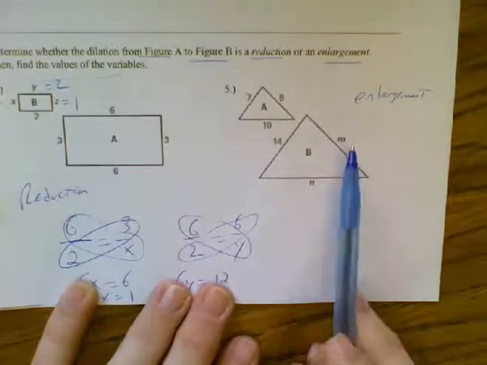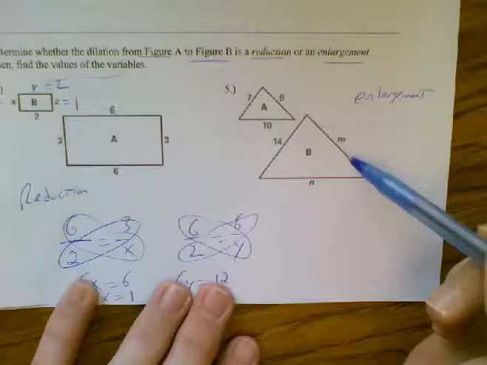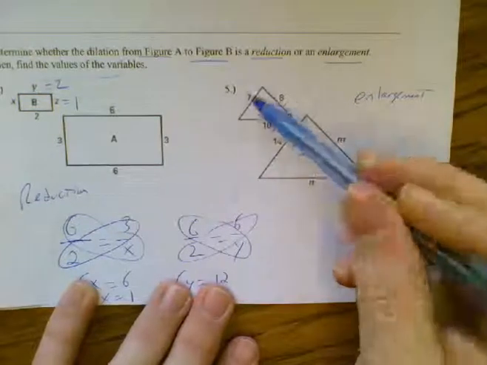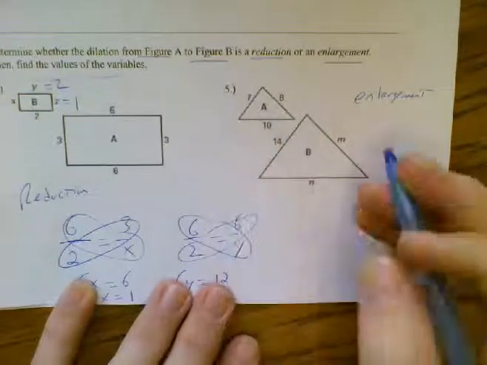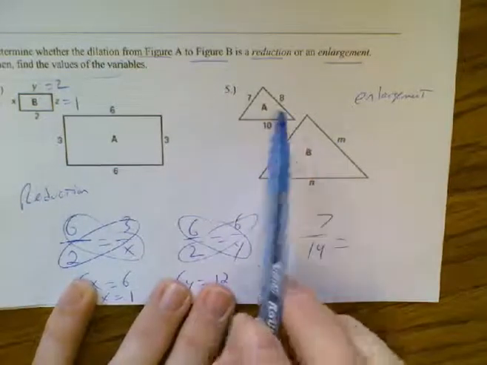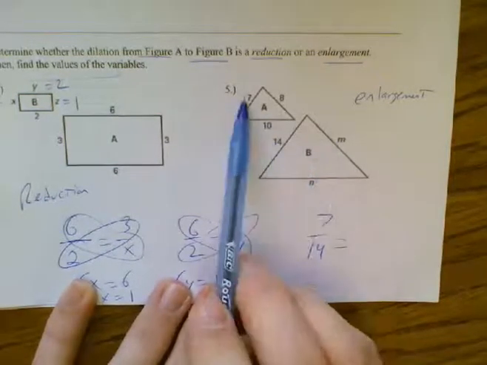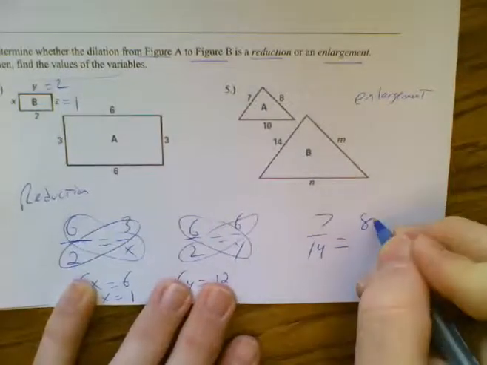Okay? And let's solve for M and N. So let's see. The 14 is the only number I know on figure B, and that matches up with 7. So I'll go from A to B, so I'll go 7 to 14 equals, and I'll go with M first. So I'll solve for M first. 7 goes with 14 as 8 goes with M.